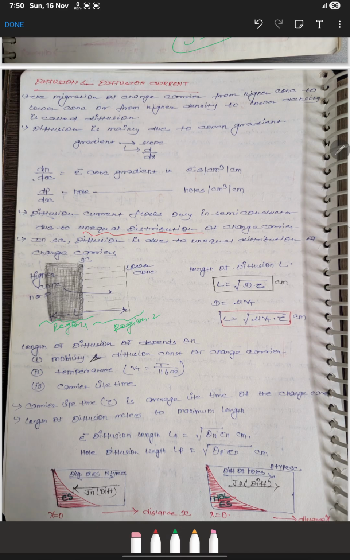So we have the formula: length of diffusion, denoted by L, is equal to root under D into tau, where D is the diffusion constant, D is equal to mu into Vt. So finally L is equal to root under mu Vt into tau.